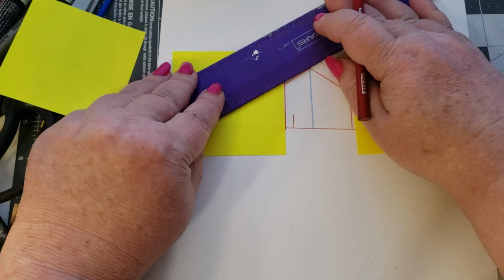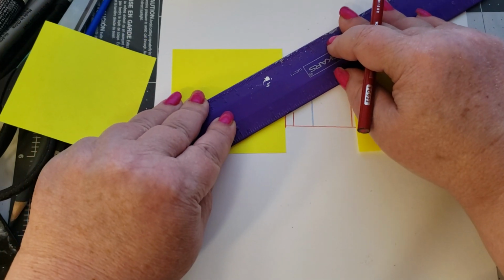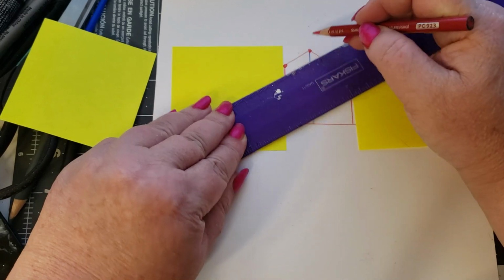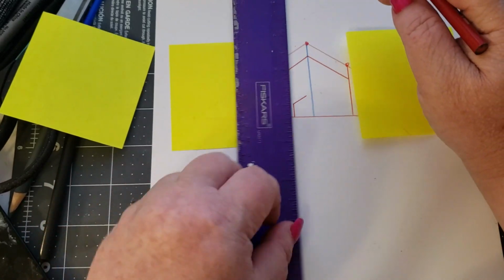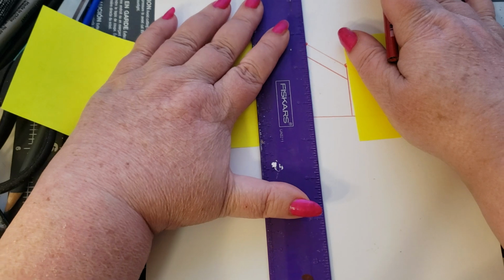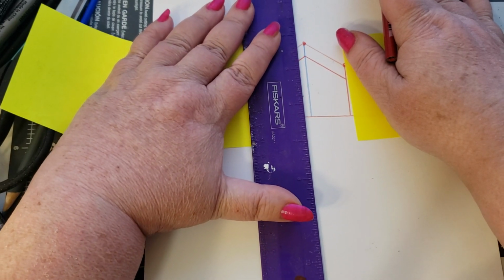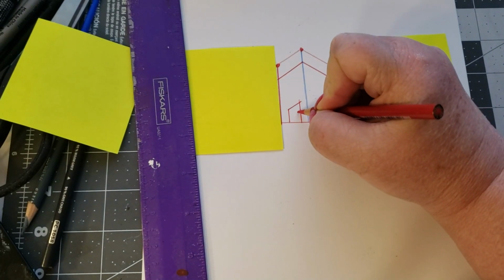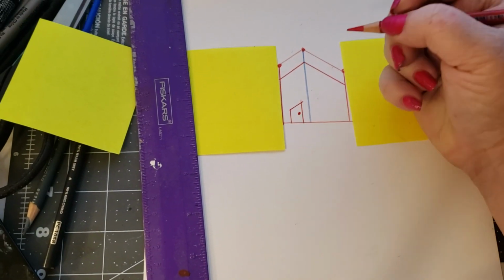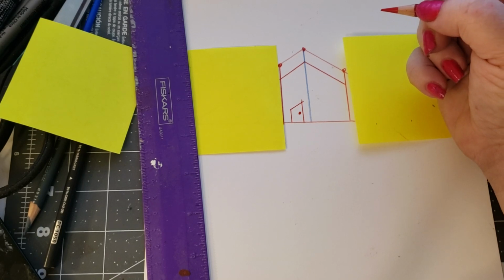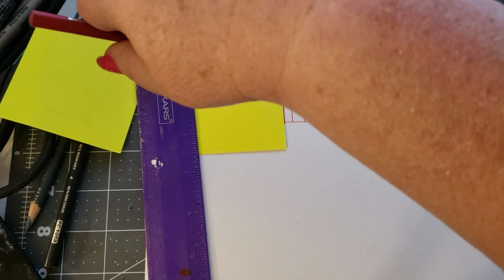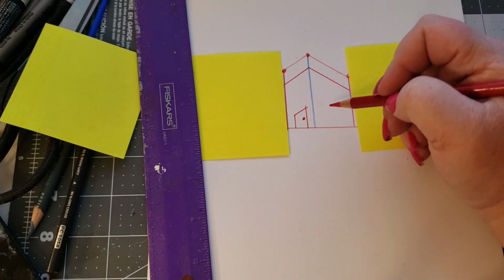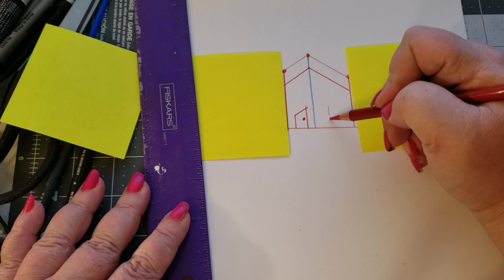I'm going to take it and draw a line going this way. Always keeping with the same angles. And then I'm going to go this way. And then maybe I'll put in a doorknob right there. Now you have a building that's looking that way. And I can do the same thing over here.